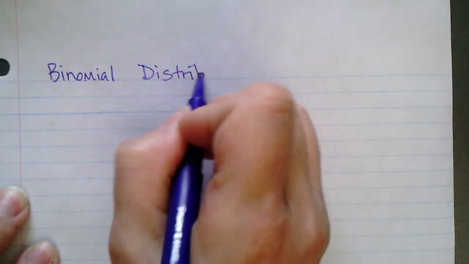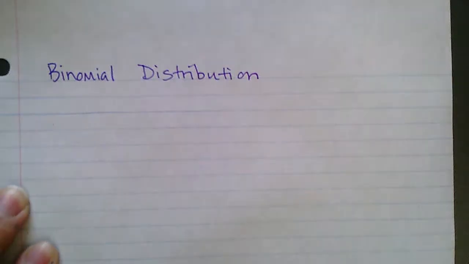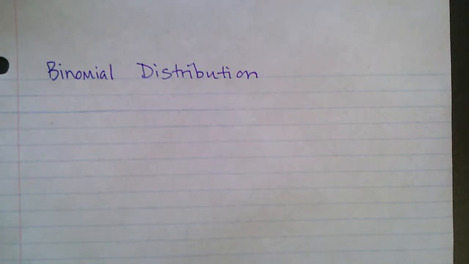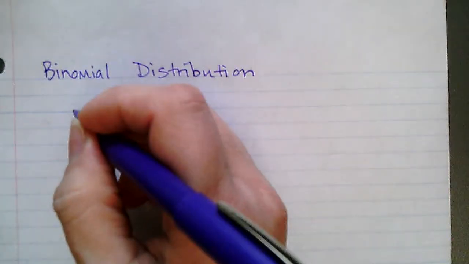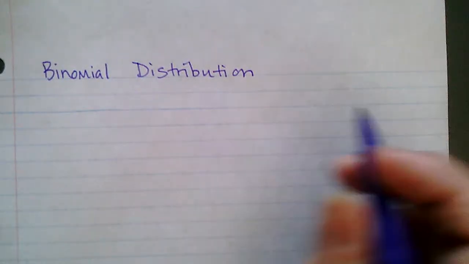Let's look at a binomial distribution. So what I'm going to do is say that I know the probability of the number of successes for each of, I'm going to go up to five trials.